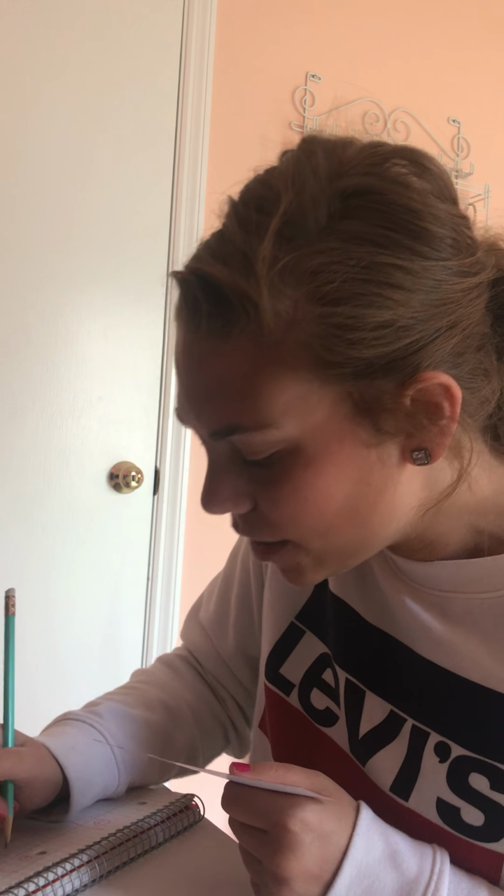So with this one, the vocabulary word was more. So that should tell us that we're adding the fish on. So our sentence is going to be 16 plus 4 equals a mystery box because we don't know the total.